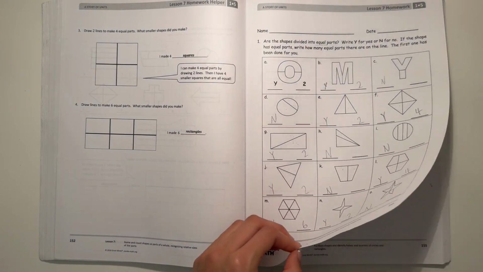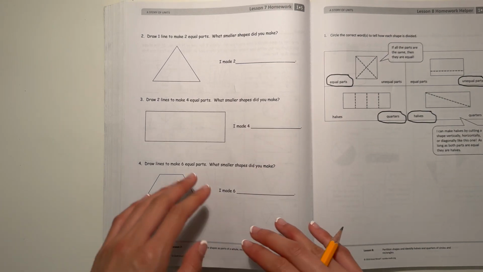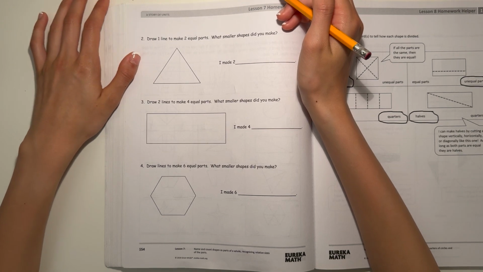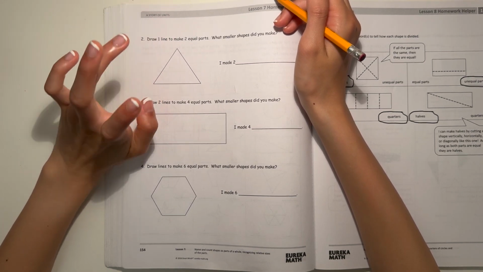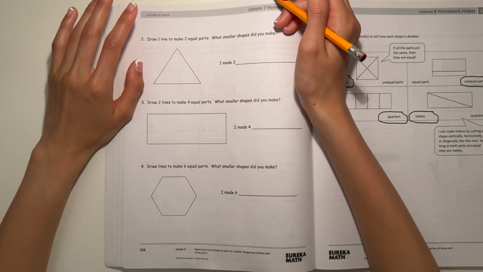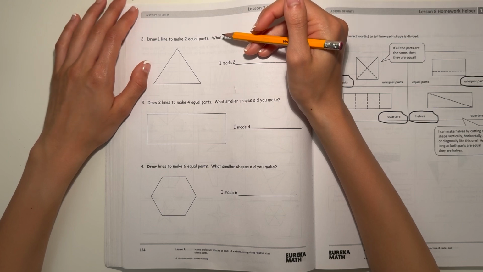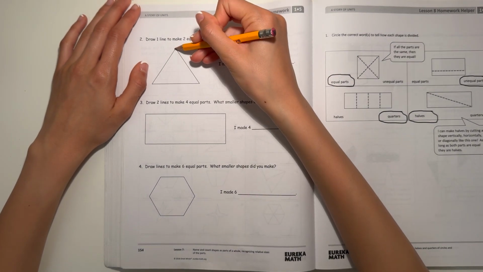All right, next page. Number 2, draw one line to make 2 equal parts. What smaller shapes did you make? Here we have a triangle and we're trying to make this into 2 equal parts. If we're ever asked to make something into 2 equal parts by drawing one line, usually the best way to do it is right down the middle.